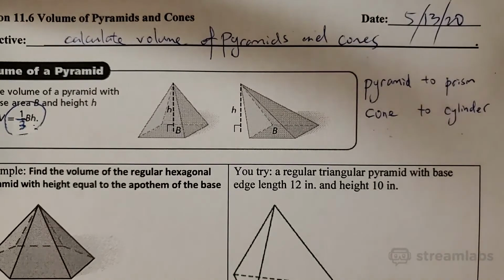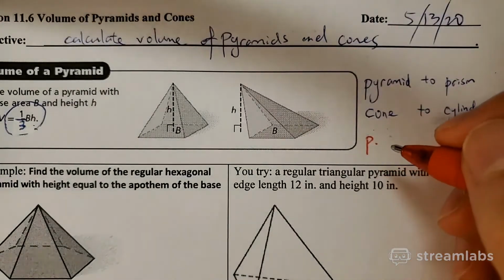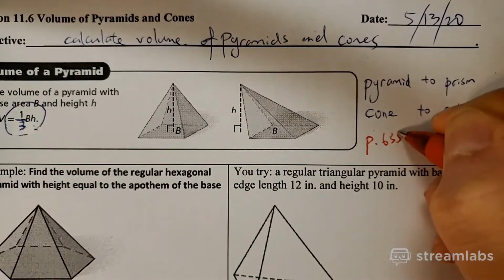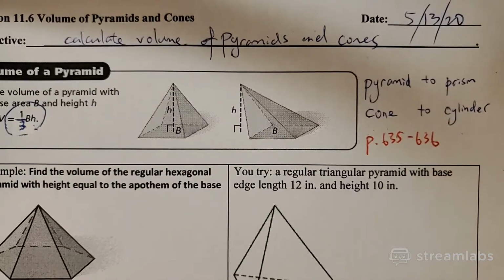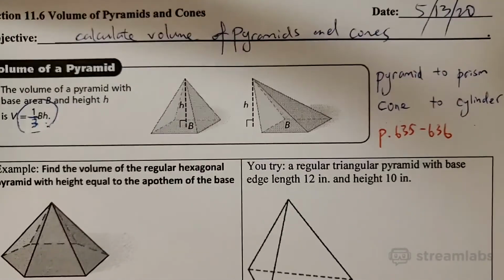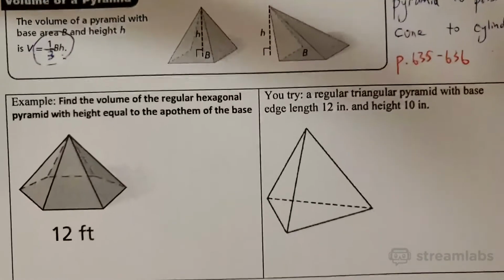If you would like to know the proof of this, this proof is on pages 635 to 636. There's a sand experiment that they were doing in the book, so we can take a look at that. They also have some sort of manipulation to the shape, which is hard to explain on paper here. So if you're interested in the proof of why it's 1/3 of the base area times height, that's where you're going to be looking. Okay, regardless, let's look at the example problem.